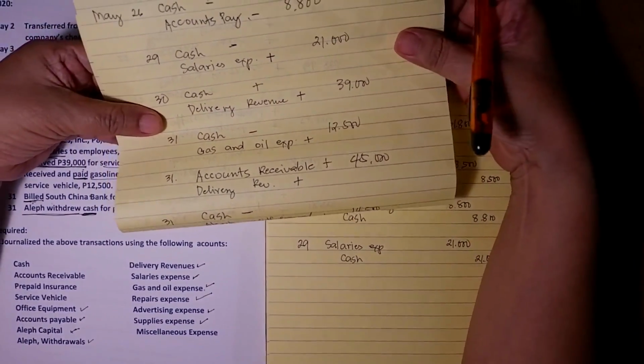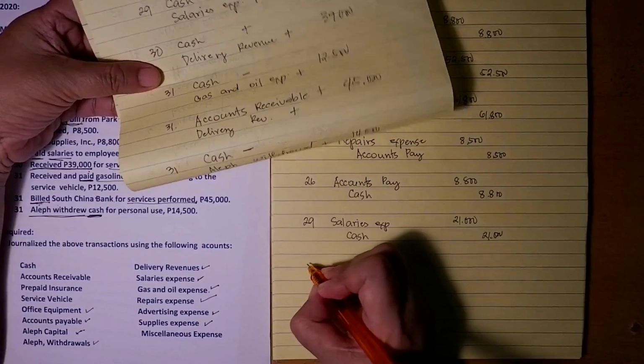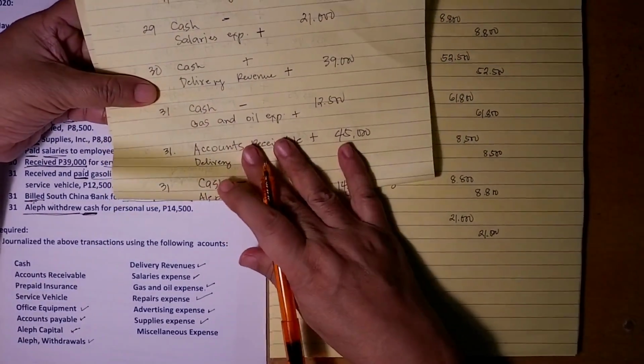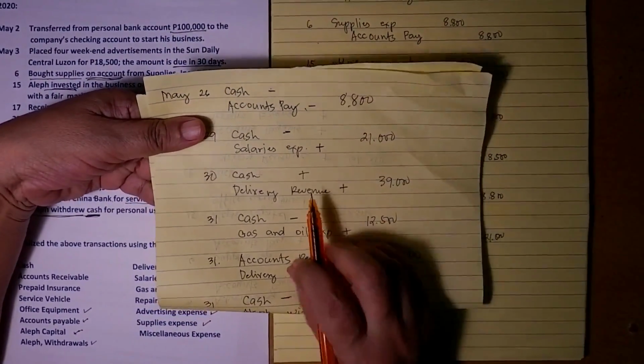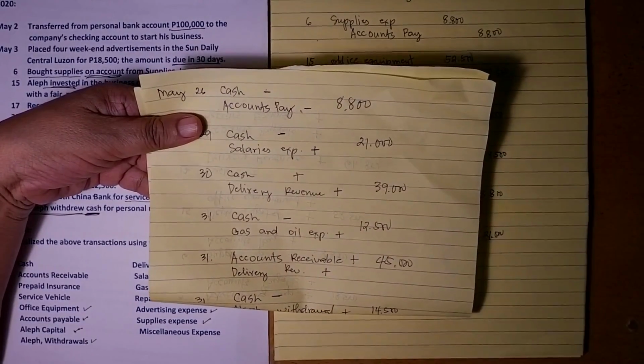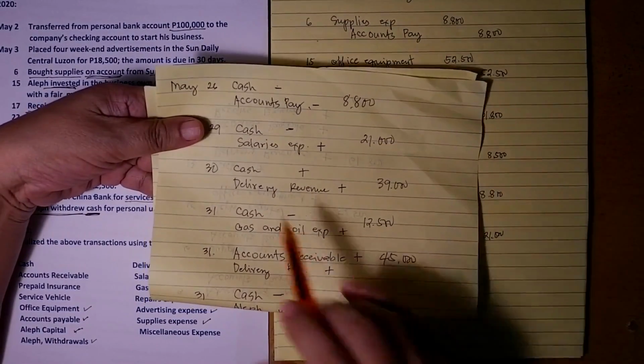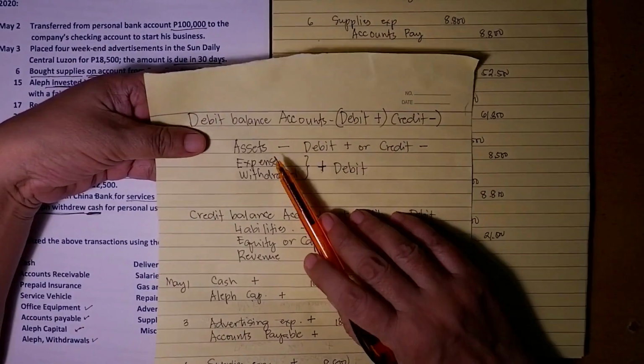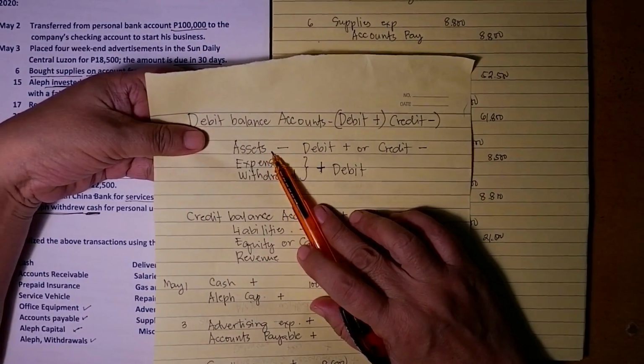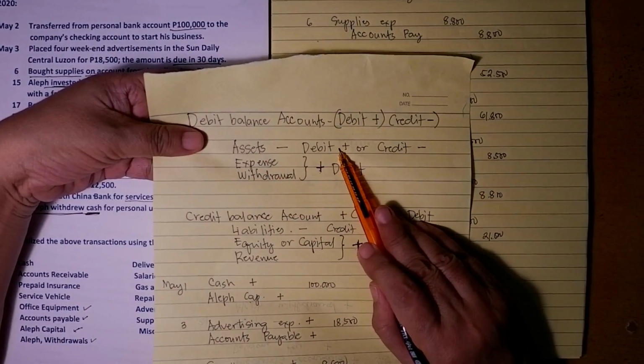Okay. We have 31. For 31, it is cash plus and delivery revenue plus. Cash is an asset. So, to increase our cash, that is debit cash.